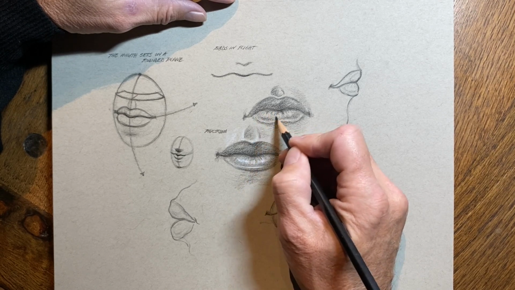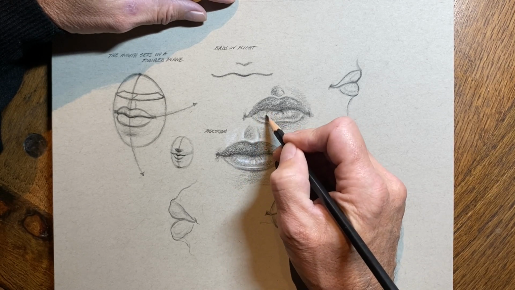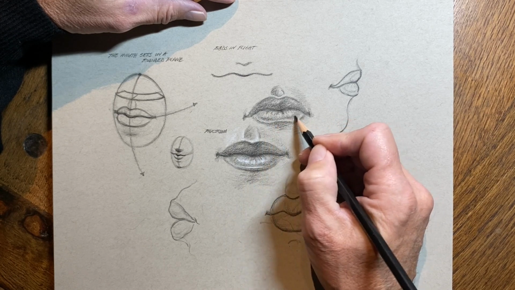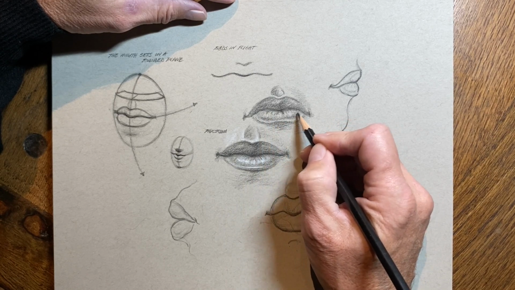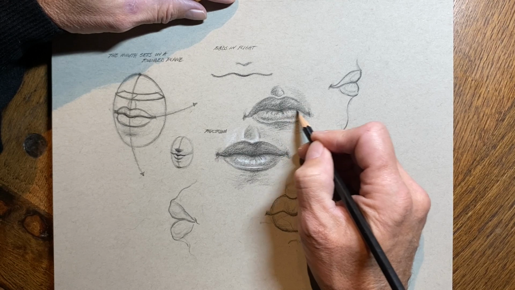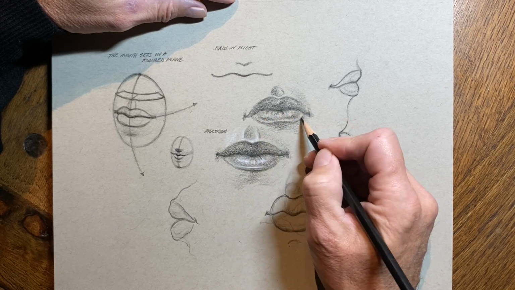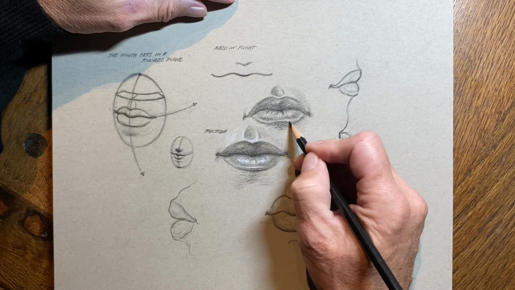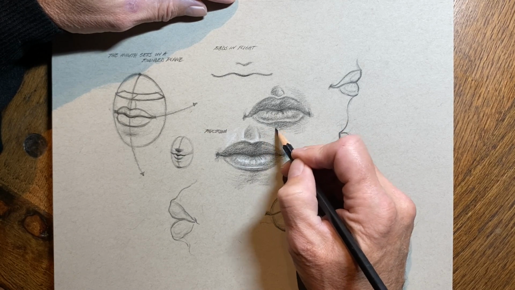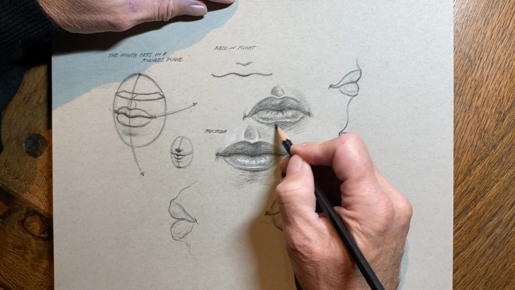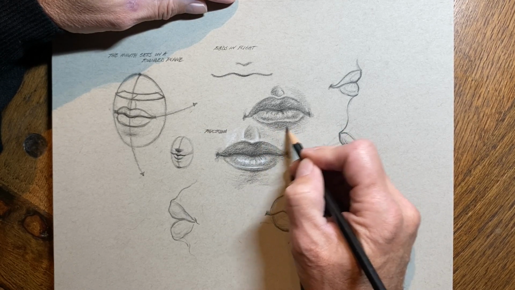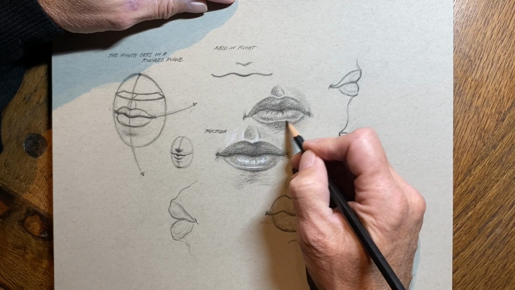And right in here, remember, we have to have all those values of shading. So you want to have core shadow, half tone, the area that has light, and then underneath here falls into shadow. And I'll just blend that down. I'll put a light tone on over this.